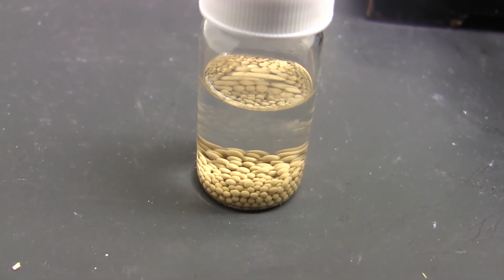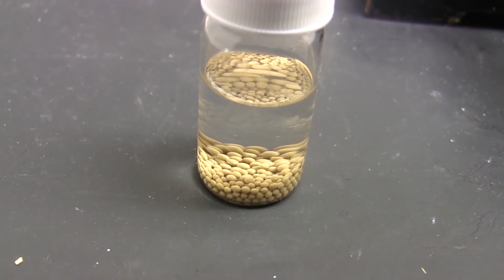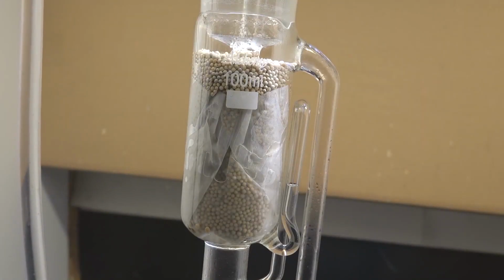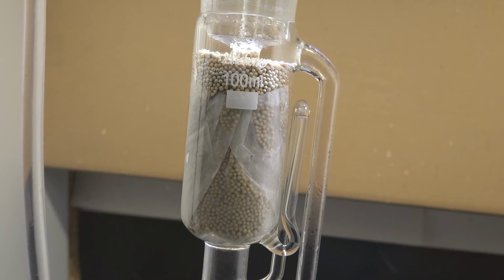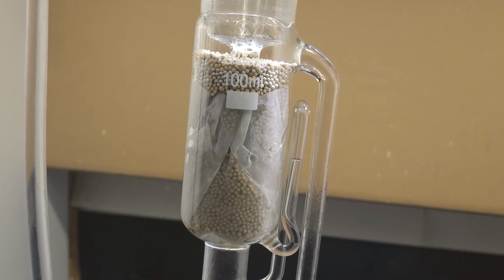Now, esters are known for their smells, and this ethyl propionate is no exception. It has a rather sweet, fruity smell. So that is how you use a Soxhlet extractor and molecular sieves to drive forward the Fischer esterification of ethanol and propionic acid.